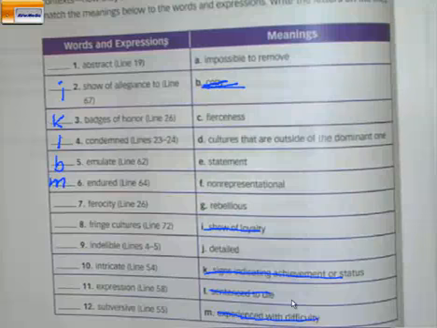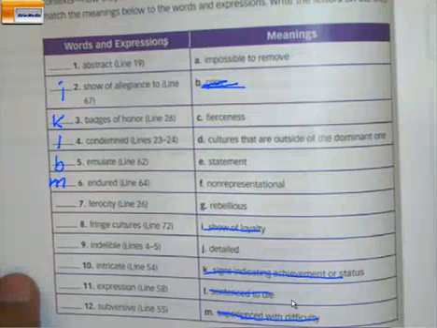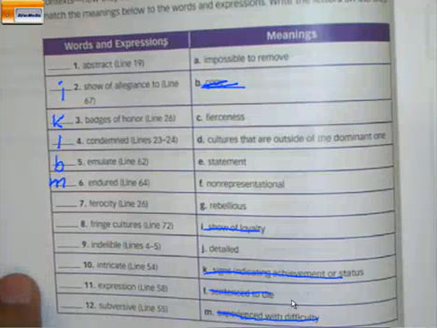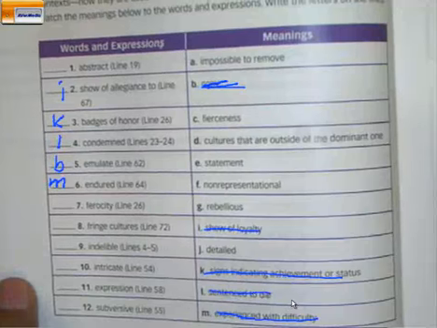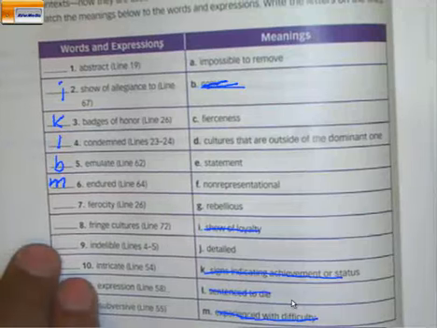Ferocity. What would that mean? Let's go back to line 26 for a second.